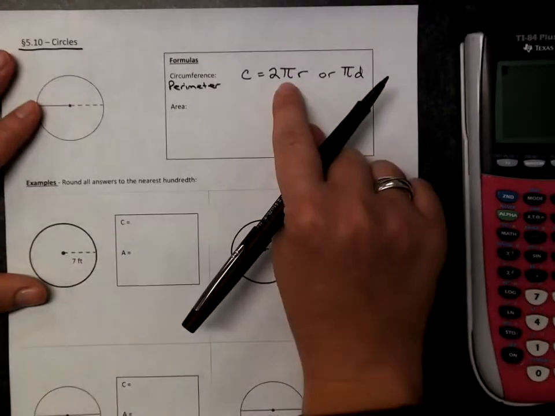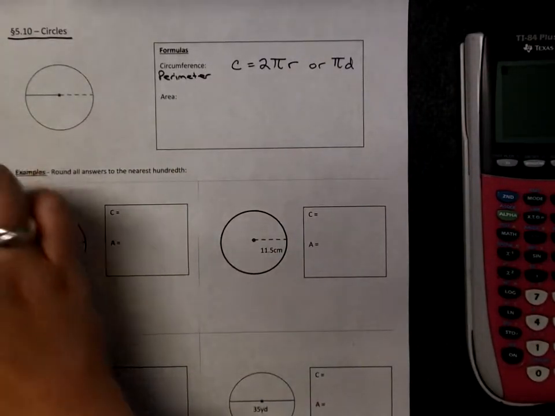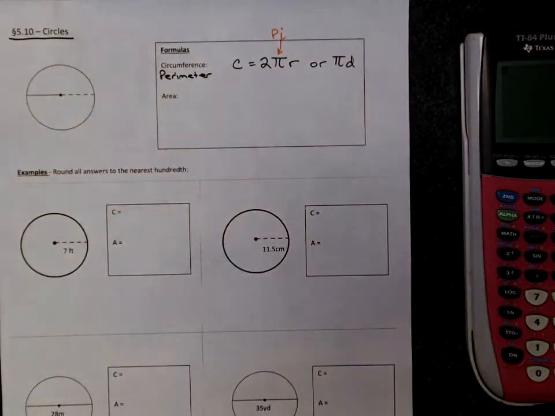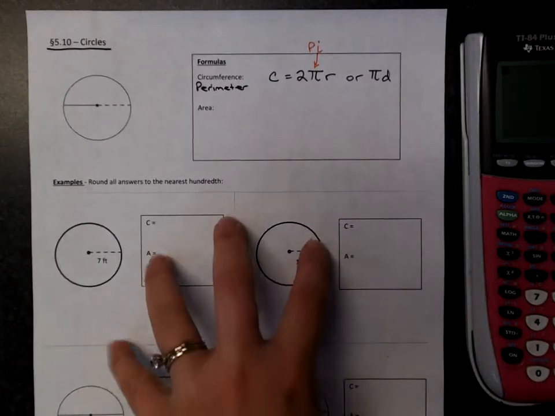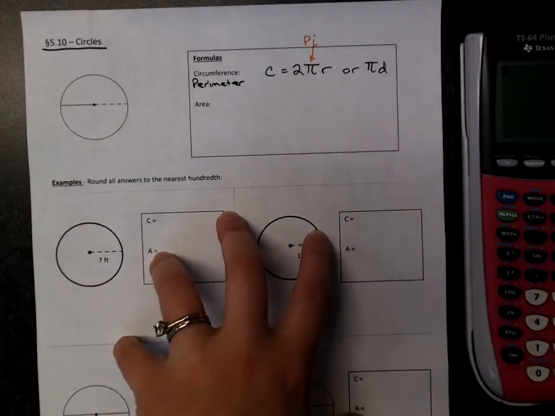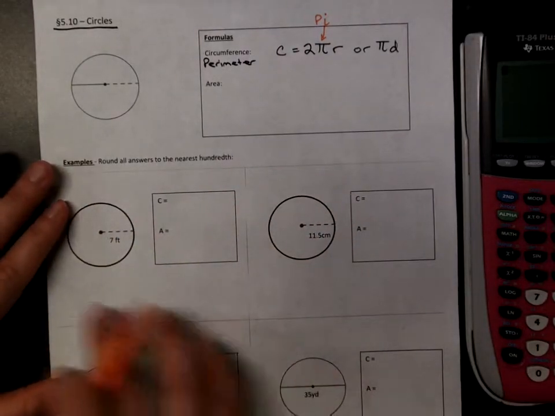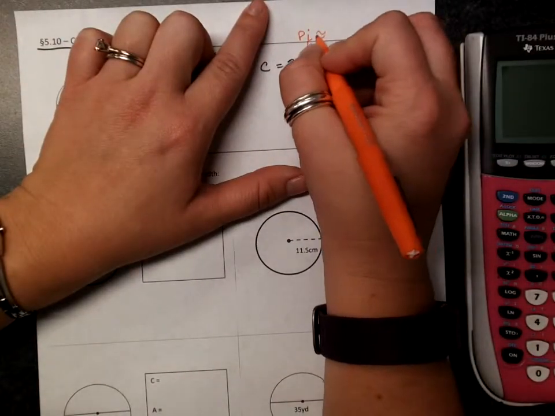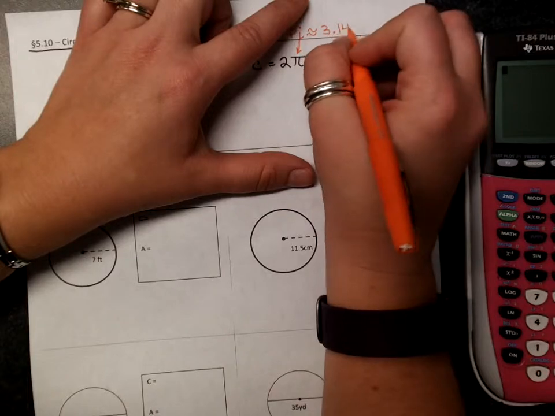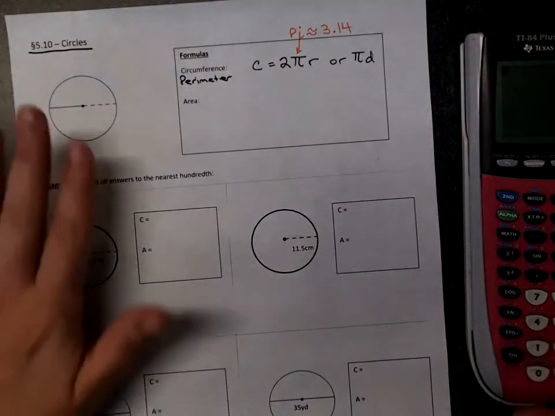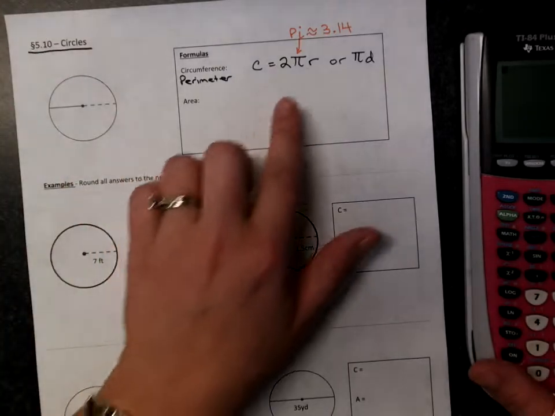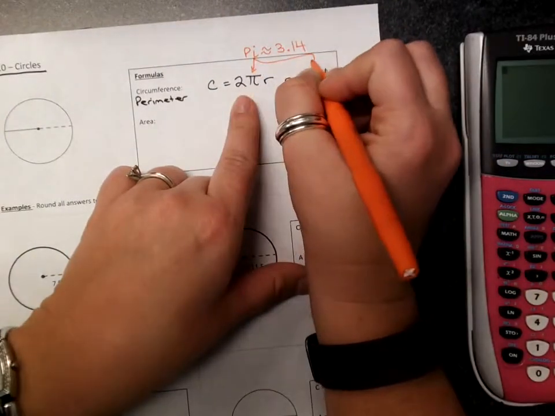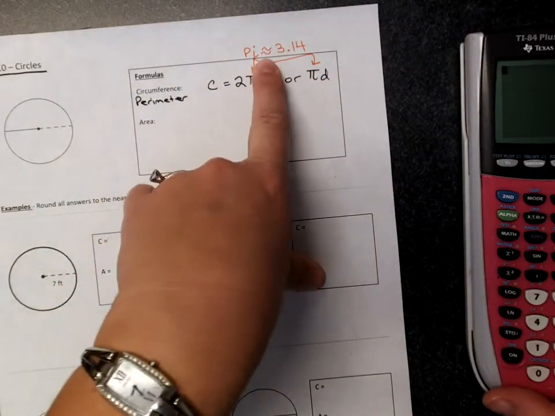This special number pi, this is a Greek letter. It's just pi. It is a special ratio for circles. I'm not going to get into the details of it. If you want to know more about it, it explains it more in your textbook. All we need to know is that pi is a number that's approximately 3.14. Again, it's a ratio of how circles are developed.